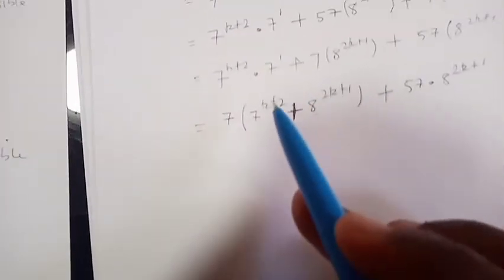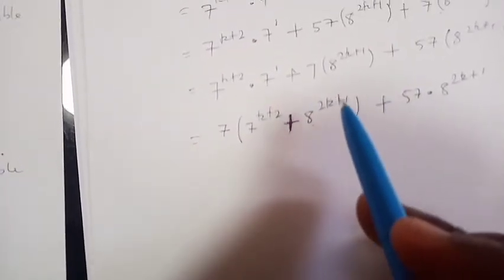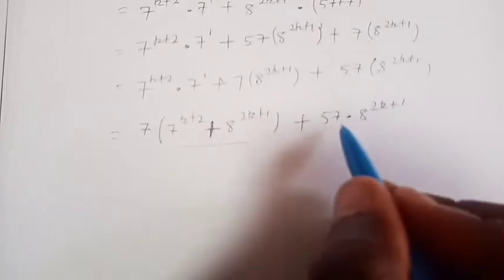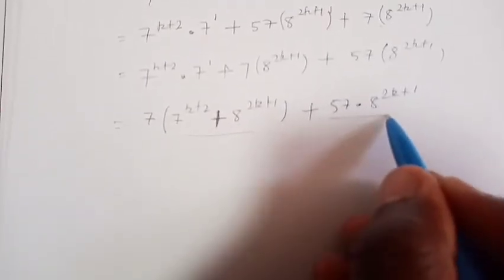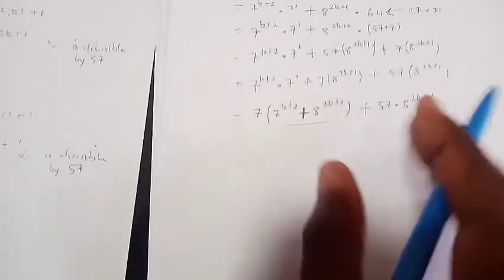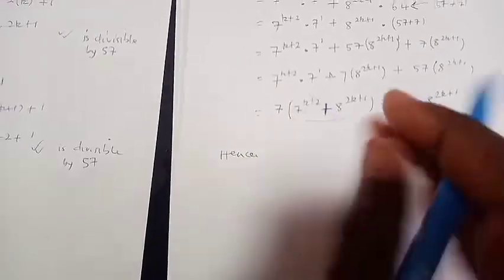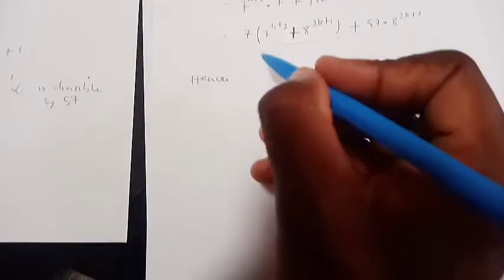So since we have the same expression over here, 7 to the power of k plus 2 plus 8 to the power of 2k plus 1, it means that this expression over here is divisible by 57, and this expression over here is also divisible by 57. Hence, we can go forth and make a judgment, and the judgment would be like this.